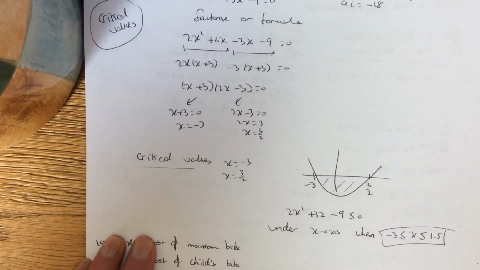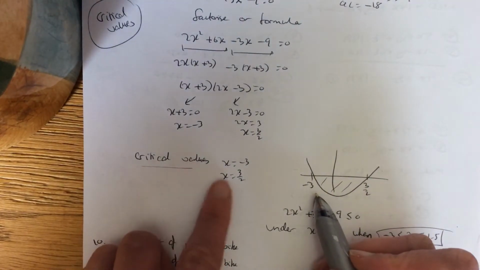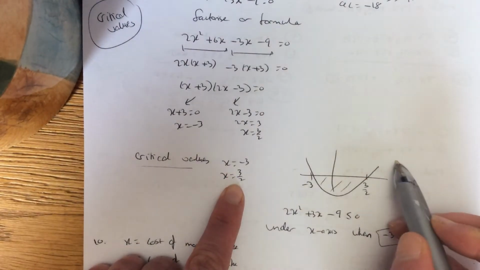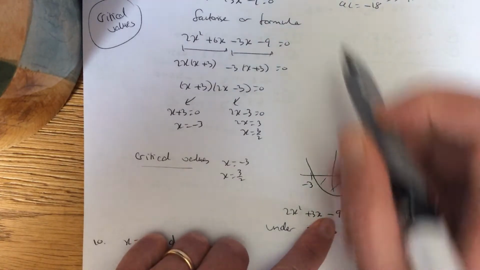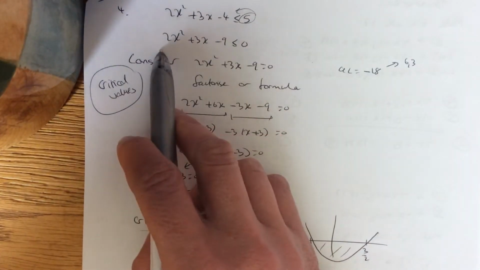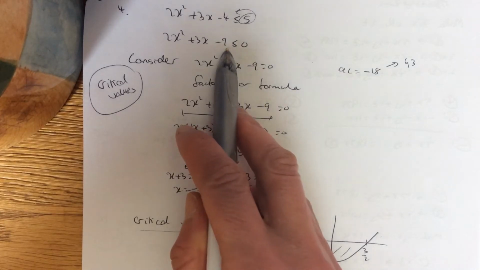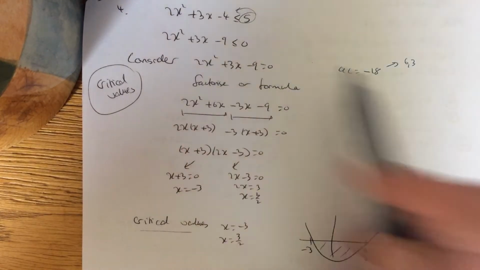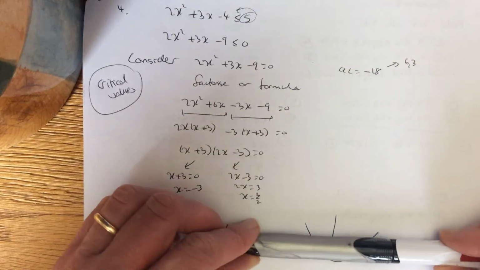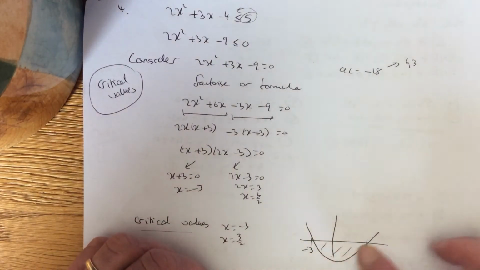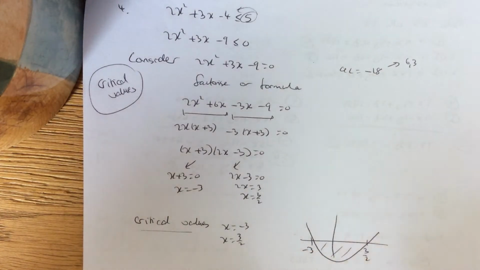You then want to sketch a little graph with those. So minus 3 would be on this side and 1.5 on this side, and just draw it up. Now if you go back up to where you started with your quadratic all on one side, you will see I want under 0. This horizontal line is your 0 line. So I am under 0 between minus 3 and 3 over 2.